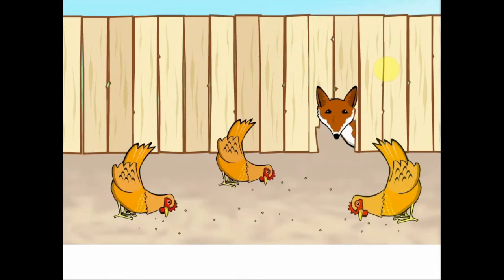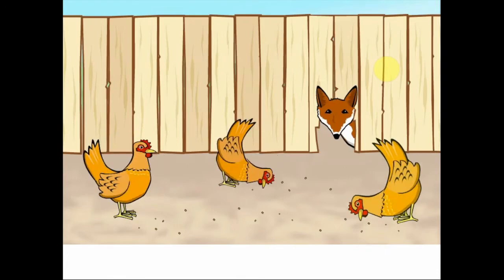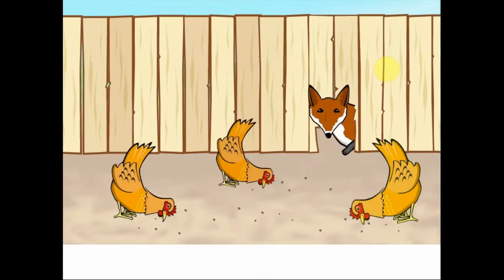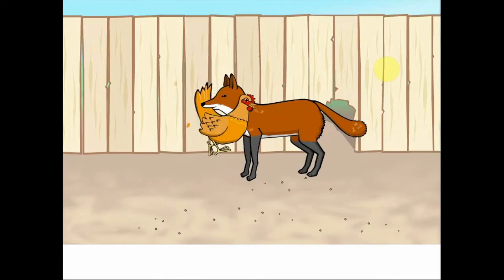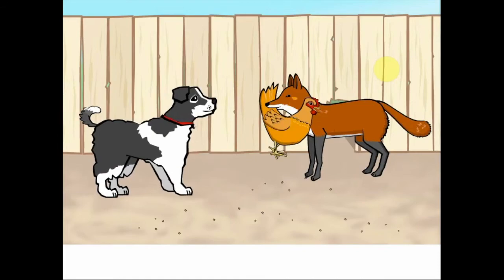We then encourage the child to press the switch again. Uh-oh, who's this? Somebody else has joined our story. It's a fox. I wonder what the fox is going to do. Oh no, he's grabbed one of the chickens. Oh heavens, I wonder what's going to happen. Let's have some more story. Here comes a dog.